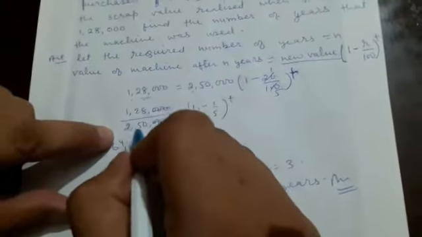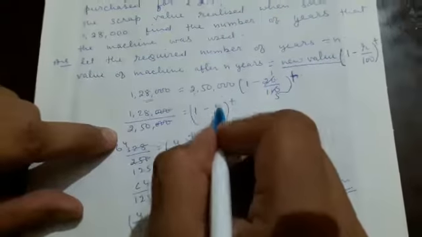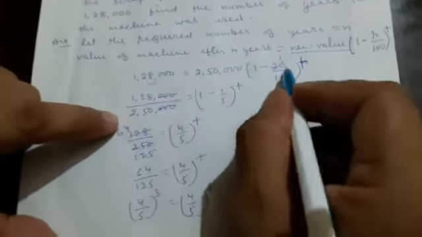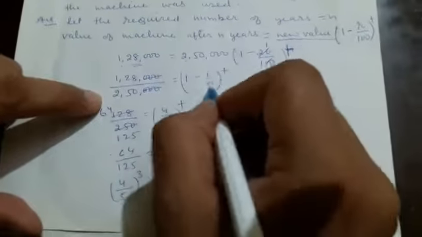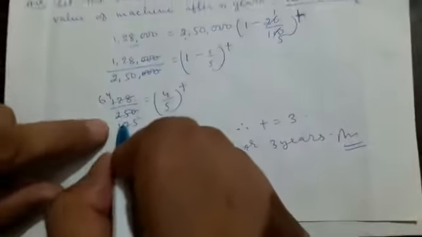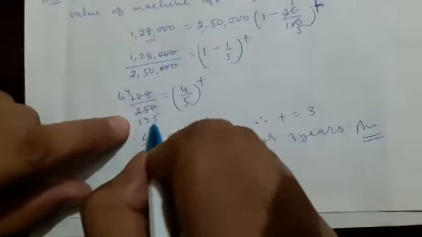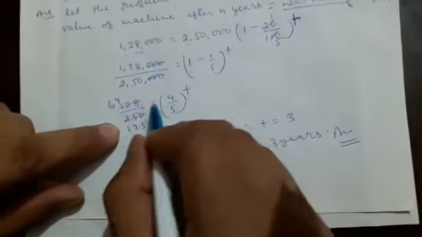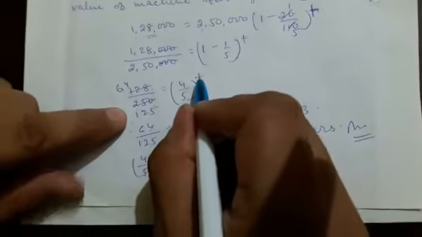So this will transpose to this side. 1,28,000 rupees upon 2,50,000 rupees is equal to 1 minus 1 by 5, since 20 upon 100 is 1 by 5, power t. So the zeros will cancel out. 128 upon 250. After dividing this by 2, we get 64 upon 125 is equal to 4 by 5 power t.